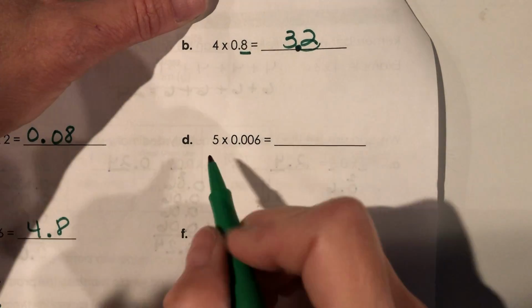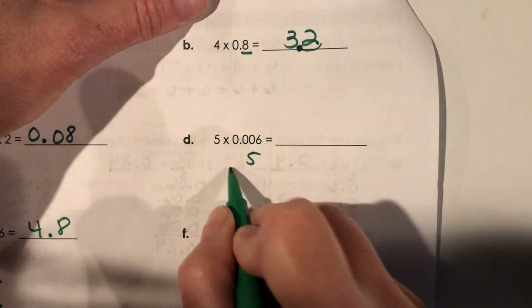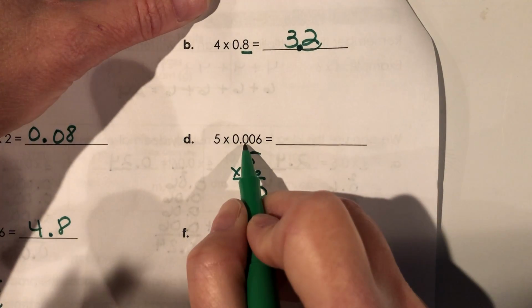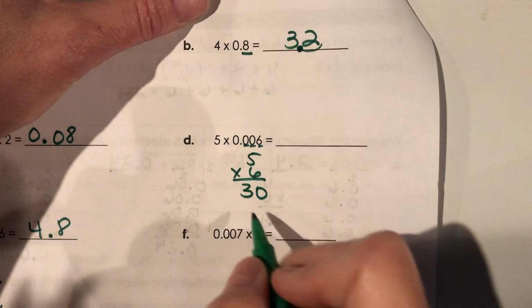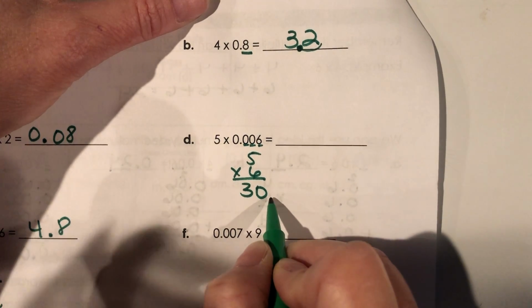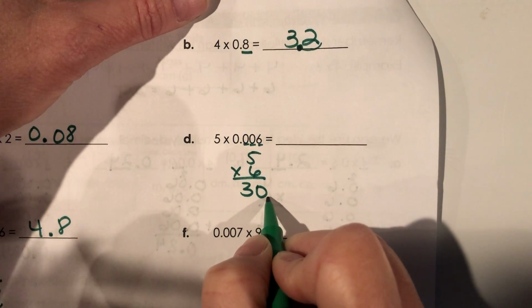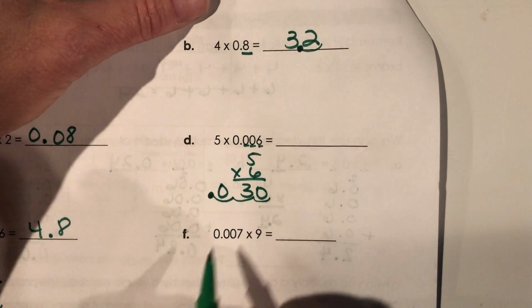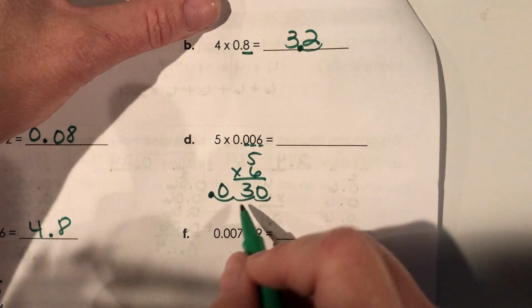For letter D, 5 times 6 is 30. So that's ignoring the decimal point. I see there are 1, 2, 3 digits to the right of the decimal point, so I'm going to take it. It was here, right? 30, the decimal point's here. And I'm going to move it 1, 2, 3 places. I need to put a 0 in that 10th place.